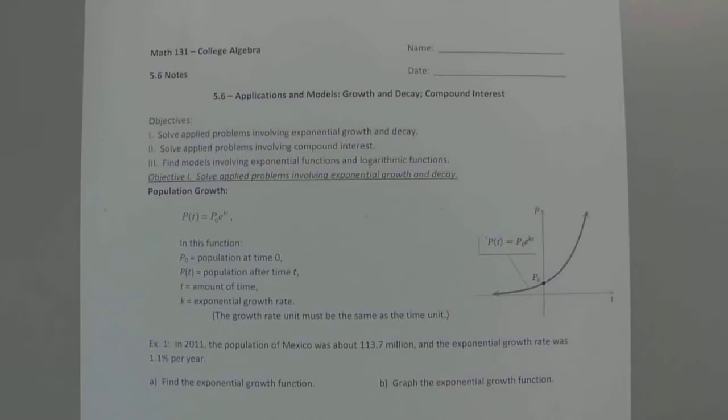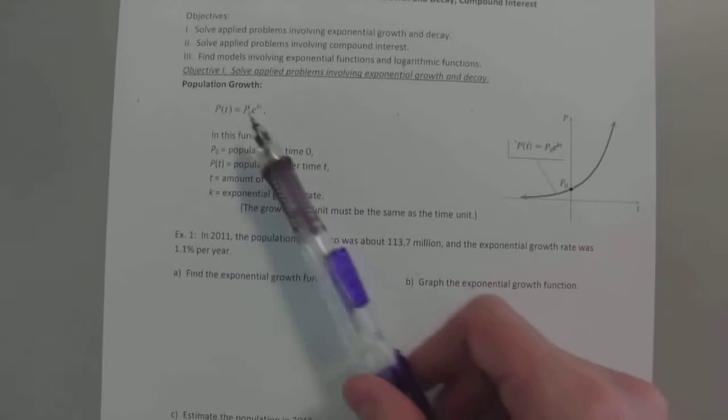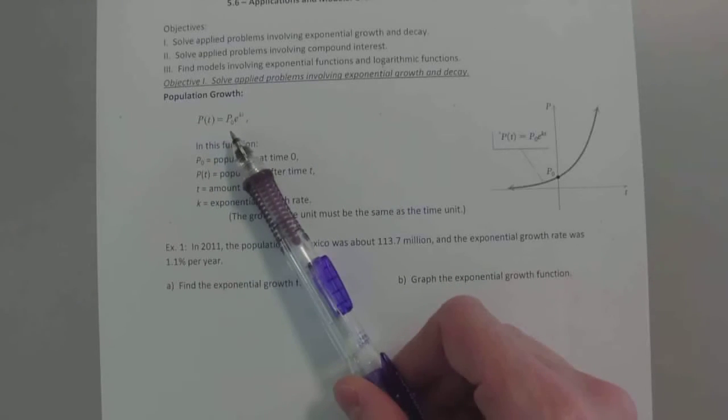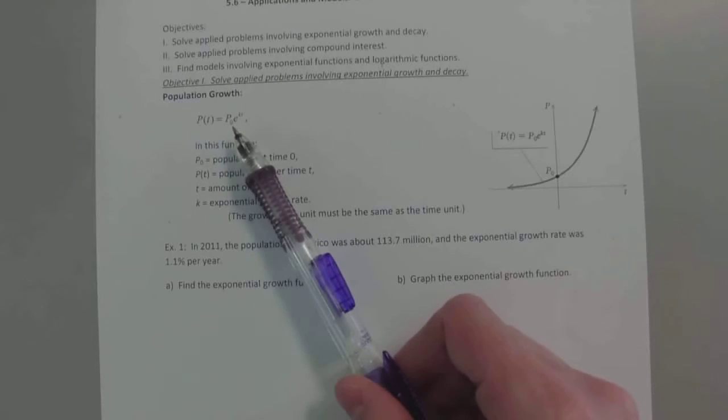5.6 is the last section in chapter 5. It goes hand in hand with section 5.2 when we did exponential functions, and we were compounding monthly, where n was 12, semi-annually, where n was 2, and so forth. But what if you compounded every single second? That's exponential. So this is a population growth function, guys, that can be used for many things.